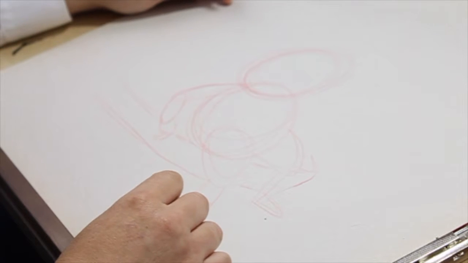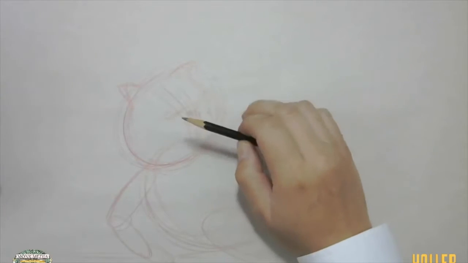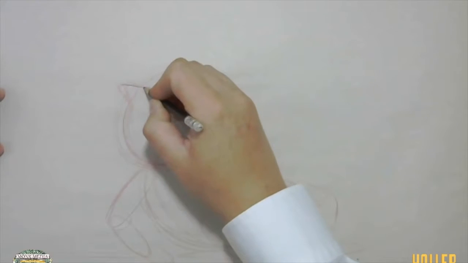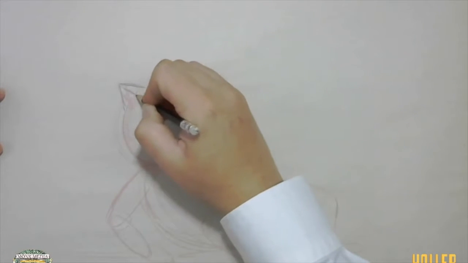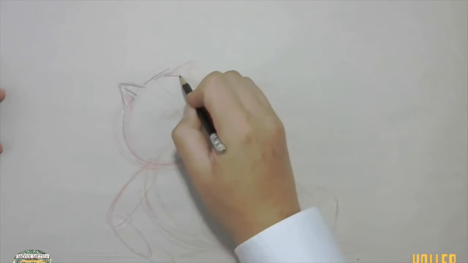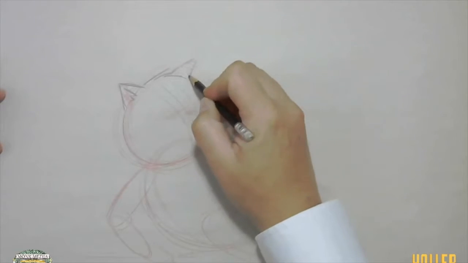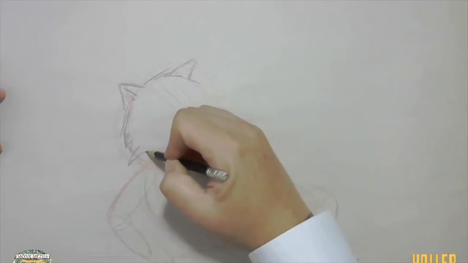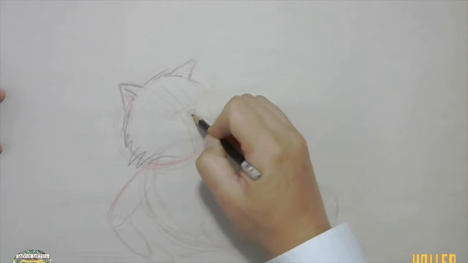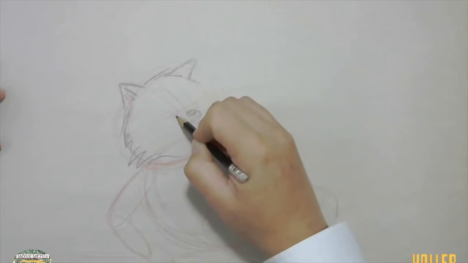I go back over after I finish in red, and I may then sketch out where I want my line to actually be and the features that I want to keep and get rid of. So some of these features I may get rid of, some I'll keep.